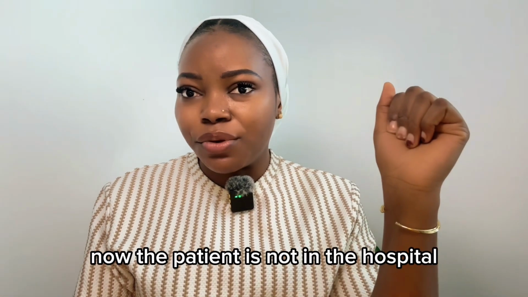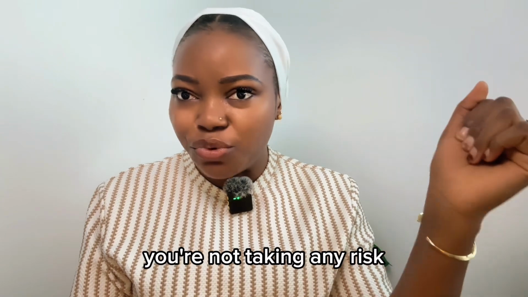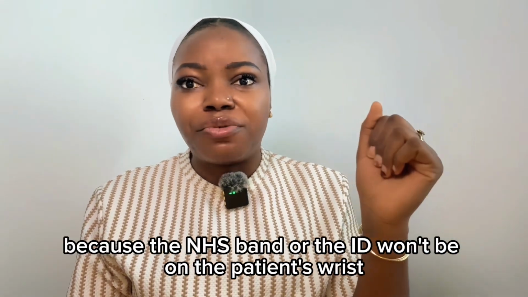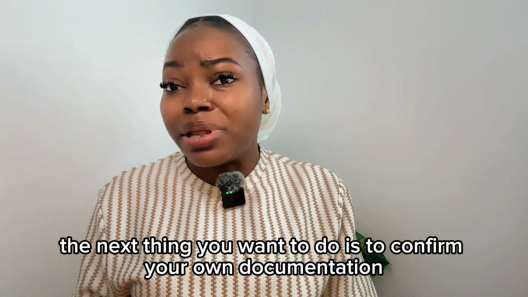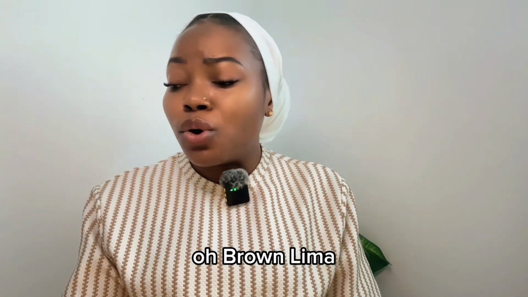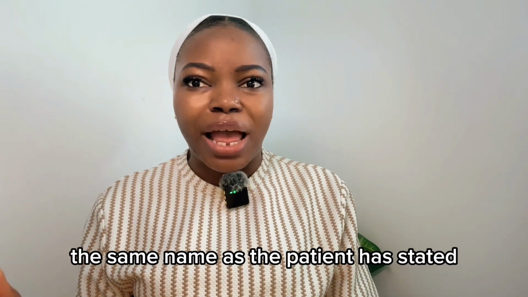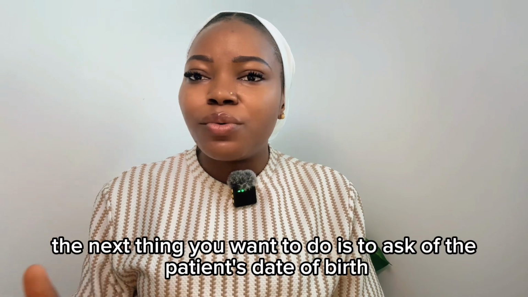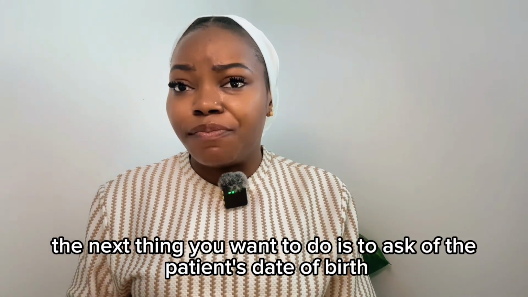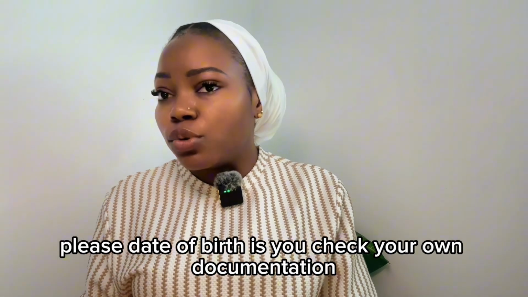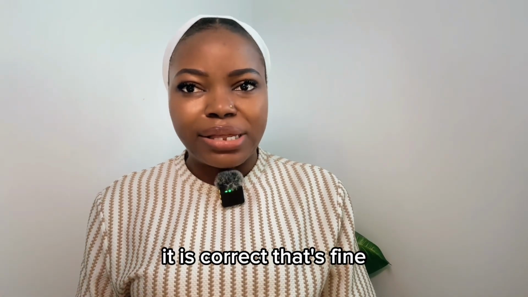Now, the patient is not in the hospital. You're not checking any wrist because the NHS band or the ID won't be on the patient's wrist because this patient is in the community. The next thing you want to do is to confirm your own documentation. You want to check your scenario. Brown Lima, the same name as the patient has stated. The next thing you want to do is to ask for the patient's date of birth. Please, can you tell me your date of birth, please? You check your own documentation. It is correct. That's fine.